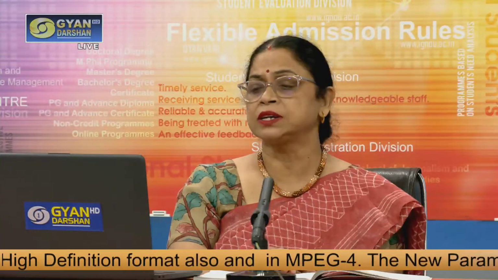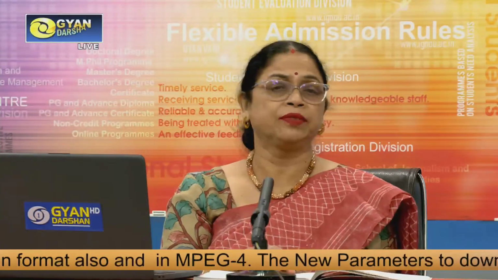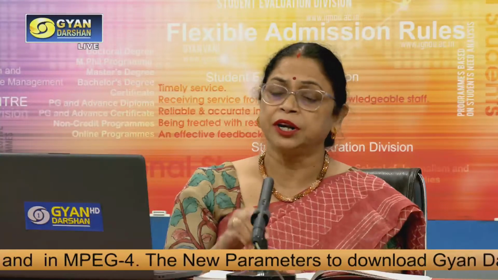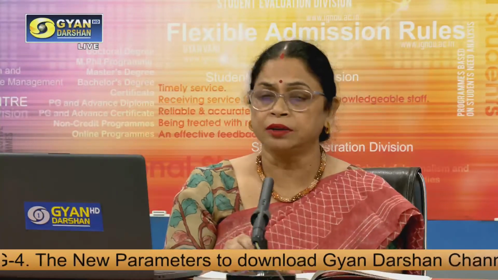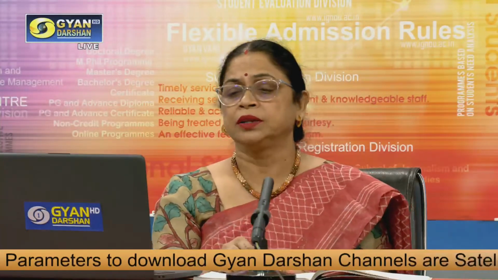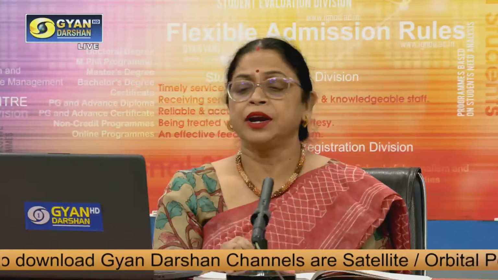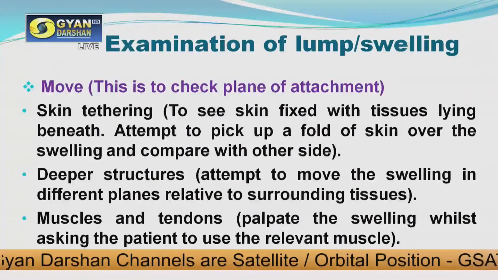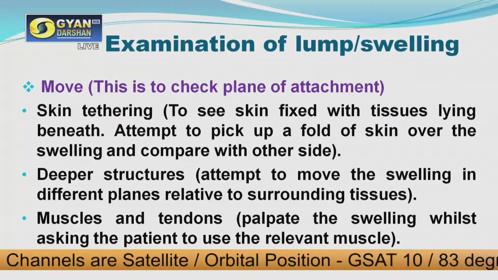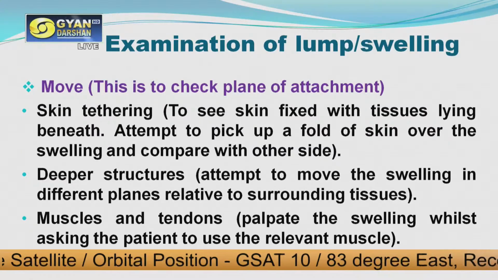For deep structures, if the lump is deeply seated in the tissues, in a different plane relative to the surrounding tissue, then you try to see whether it is moving or fluctuating.